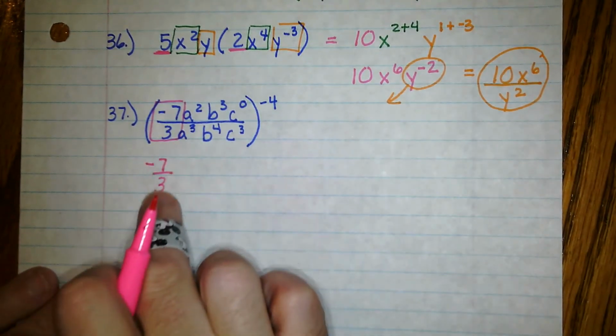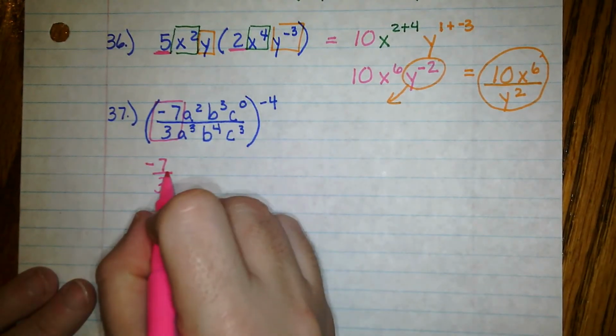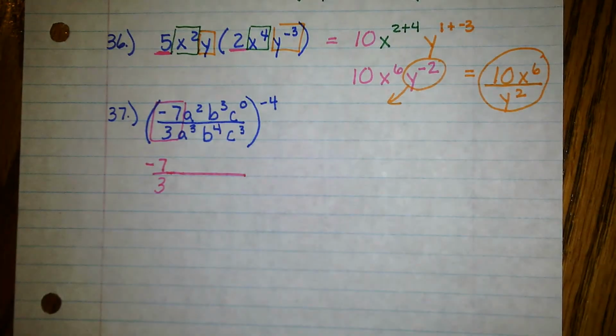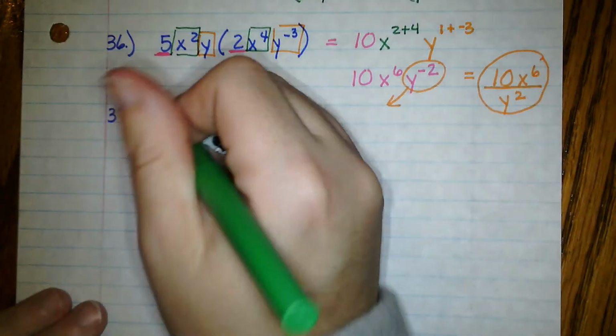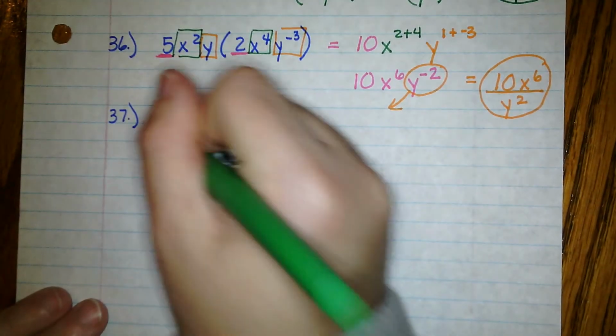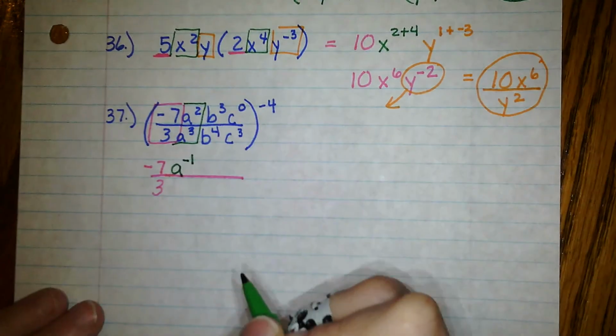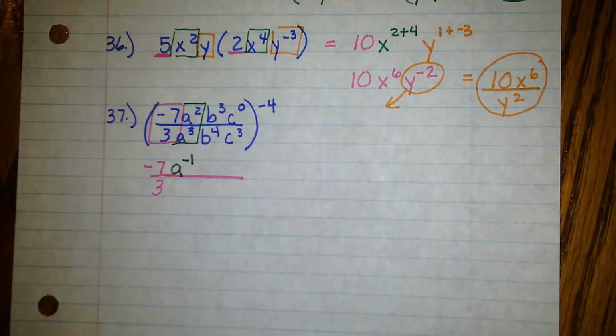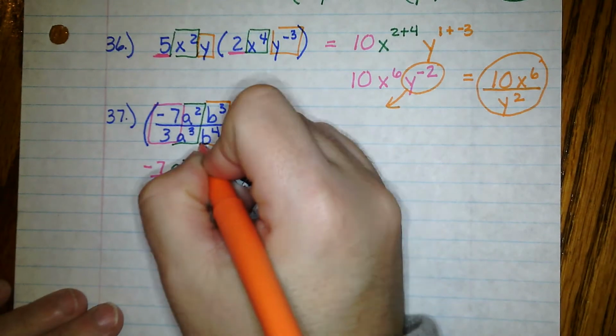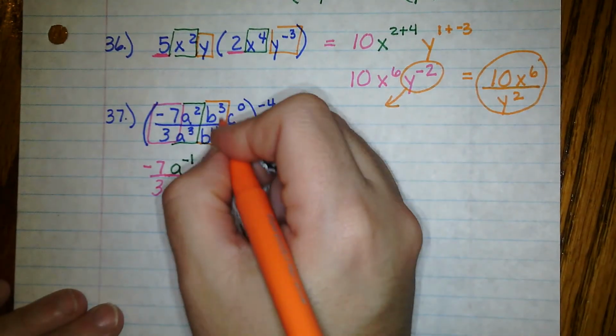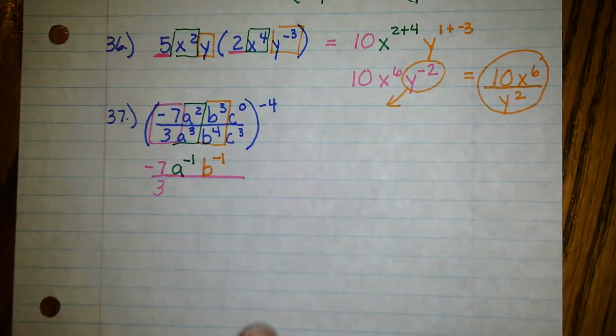So this just comes back down again and make a nice long line. Okay? Then I'm going to take a look at my A terms. Same base. Subtract down. That's going to give you a negative 1. B's. Same base. Subtract down, that's going to give you a negative 1.